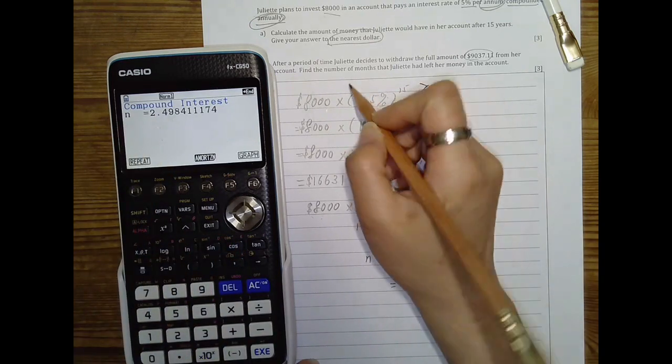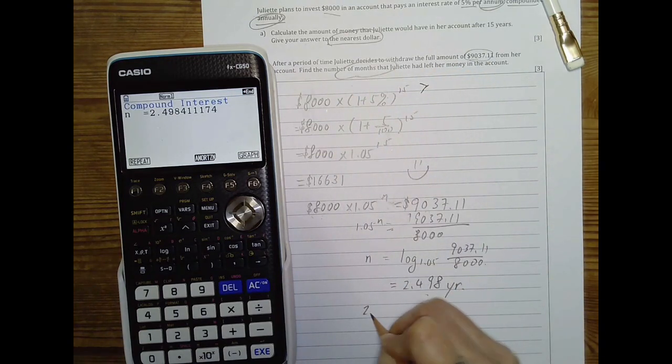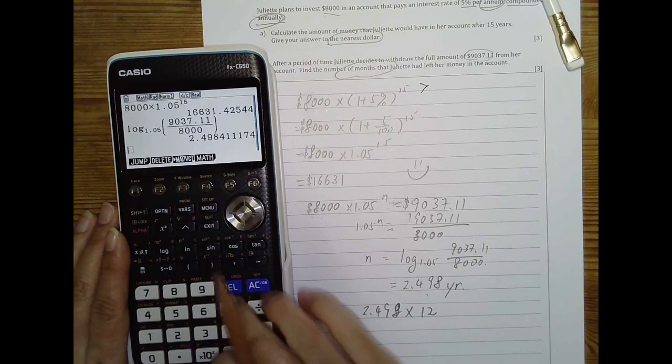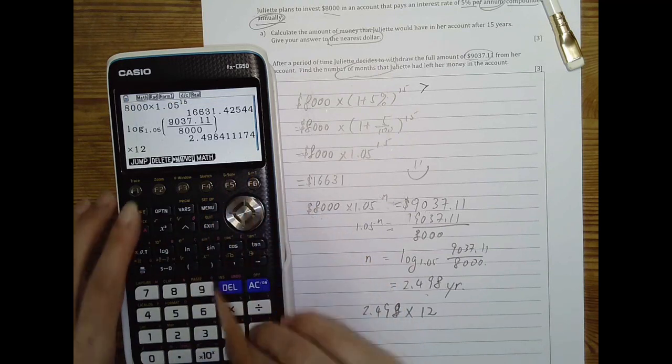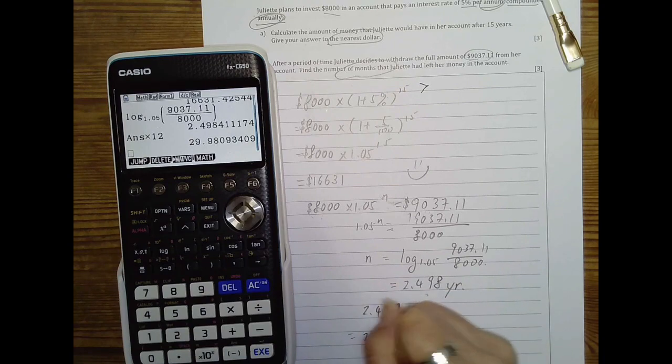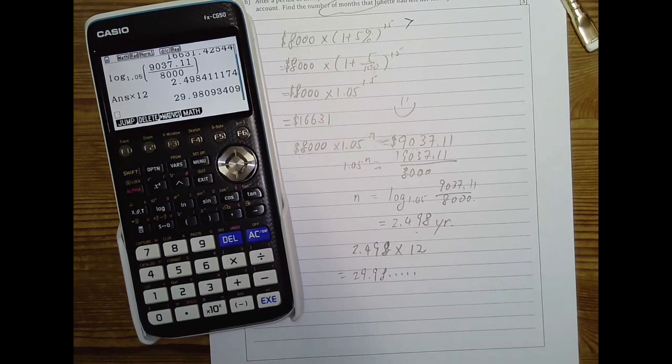However, this is per year. The question is asking for how many months. So we have to use this answer times 12, so we get to the month. So we could have 29.98. Given that it's a bank, we need some logical thinking there. If it's not up to the 30th month, the bank will not pay, so you have to round it up. Therefore, it should be 30 months.